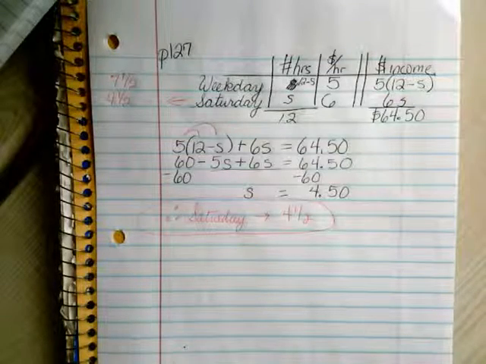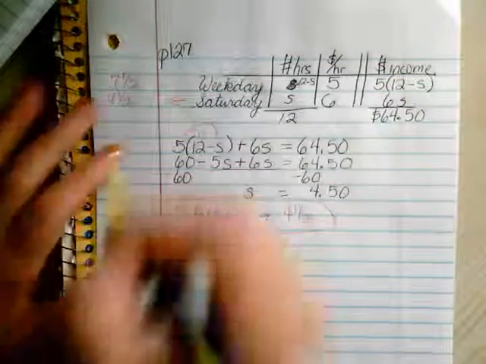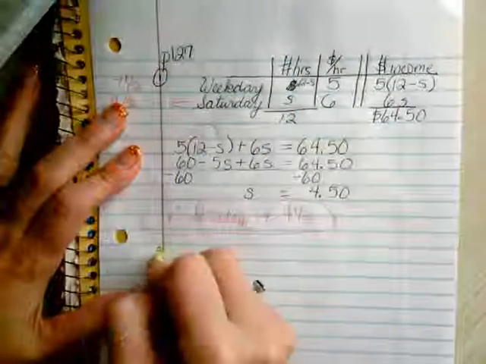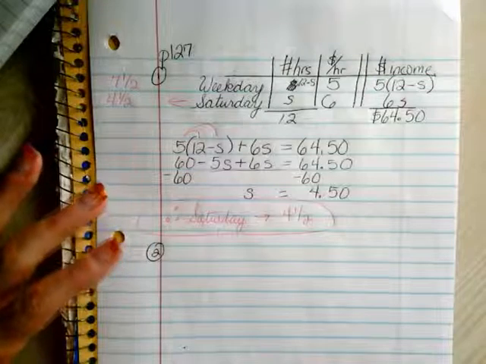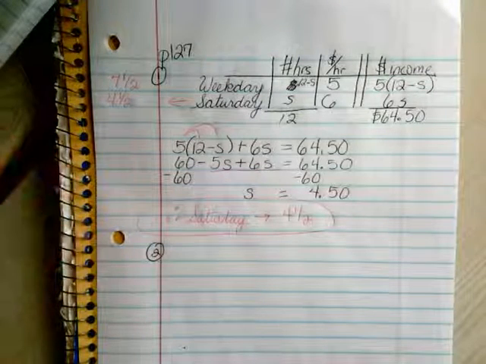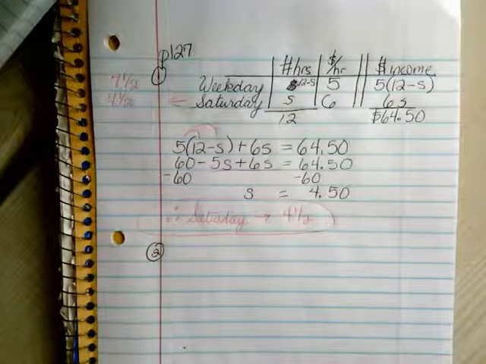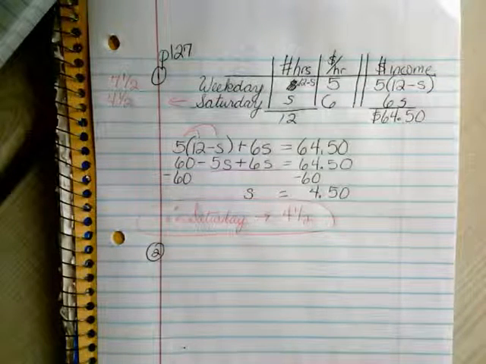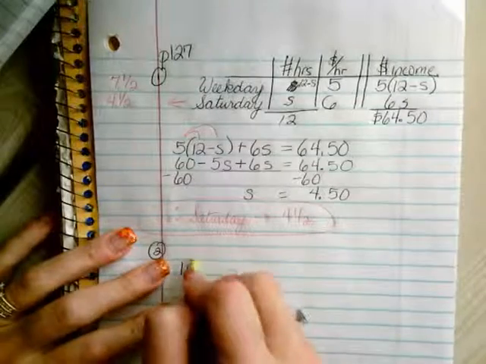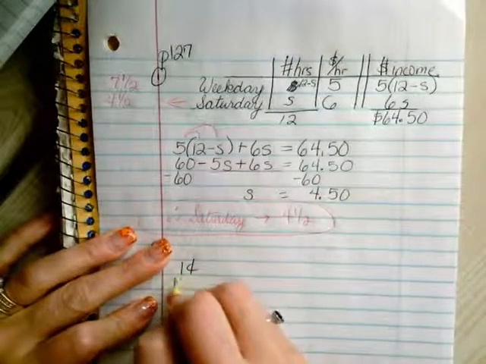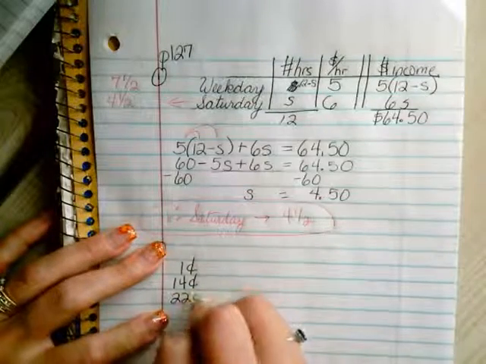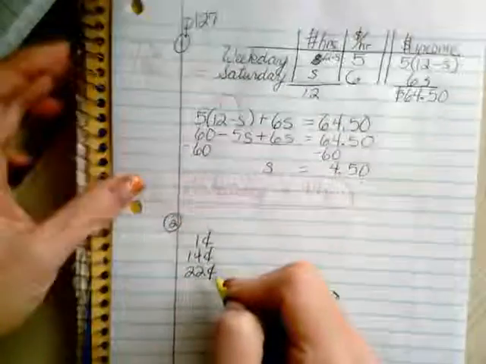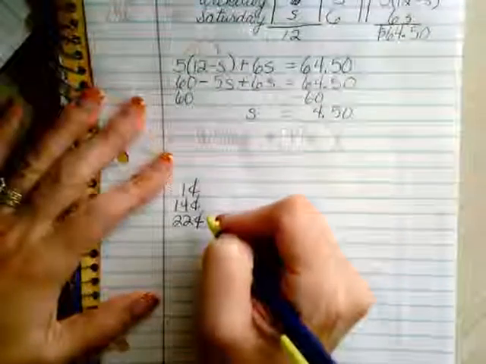Ernesto purchased 100 postage stamps worth $9.90. Half of them were 1-cent stamps. The rest of them were 14s and 22s. How many did he buy of the 22s? Okay, let's hurry up and set this up. We've got 1-cent stamps, 14-cent stamps. So this is his collection of stamps that we referred to earlier as something you could be collecting.